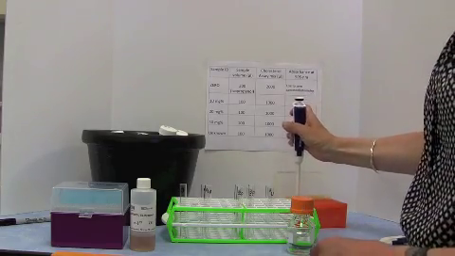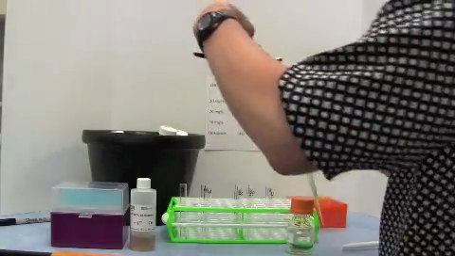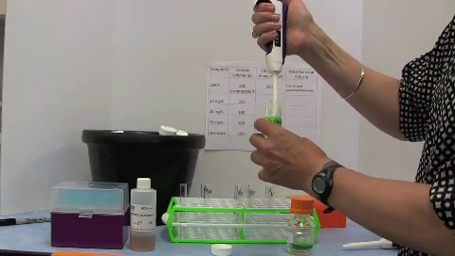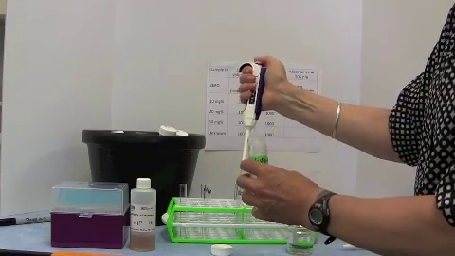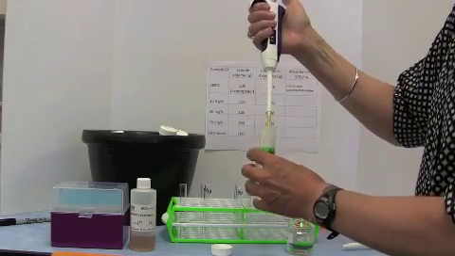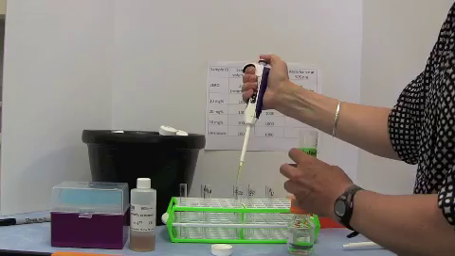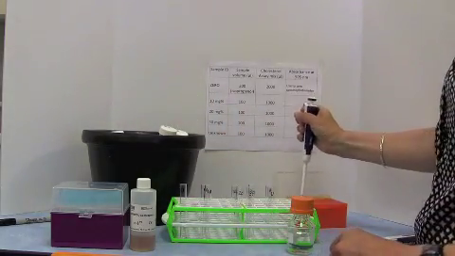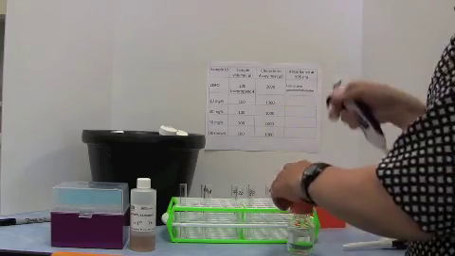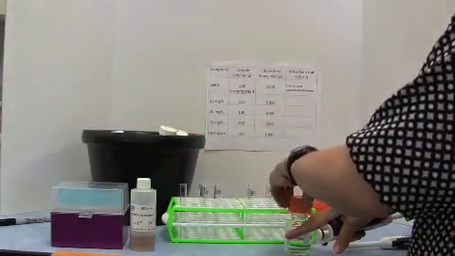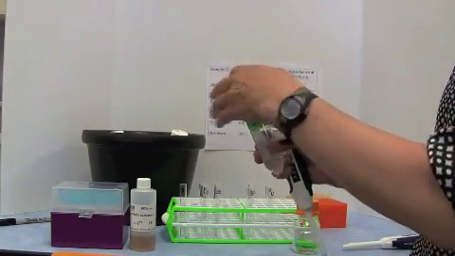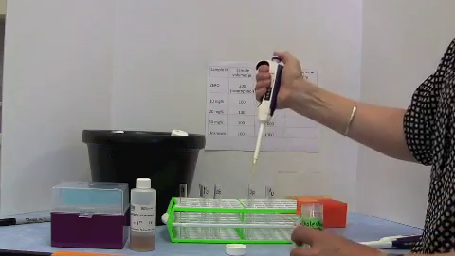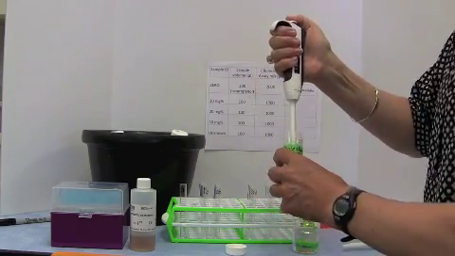I then get a clean tip. You change the sample, you change the tip, and now pipette my 20 milligram percent samples. Again, 2 of these, 100 microliters and 100 microliters. Change the tip, new tip, goes along, and now I go to my 30 milligram percent. I'm going to go into these 2 tubes, so into my 2 30 milligram percent tubes.